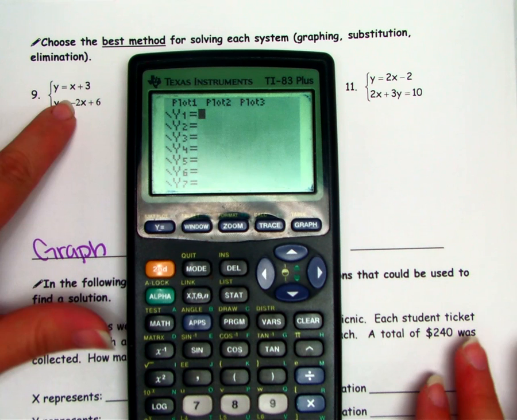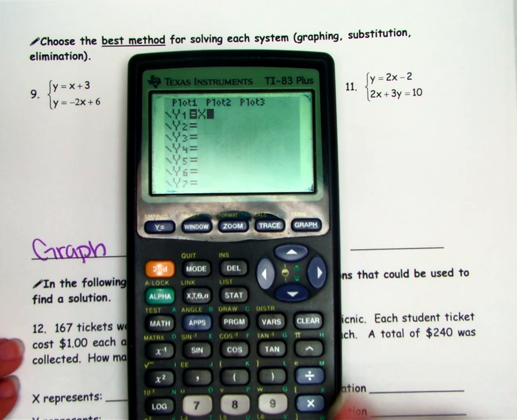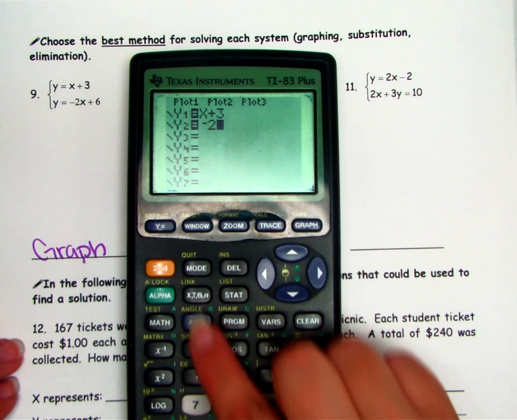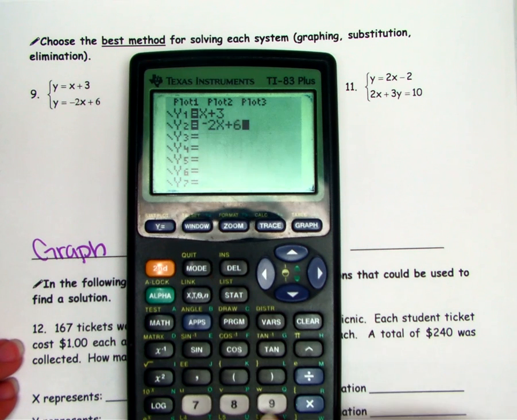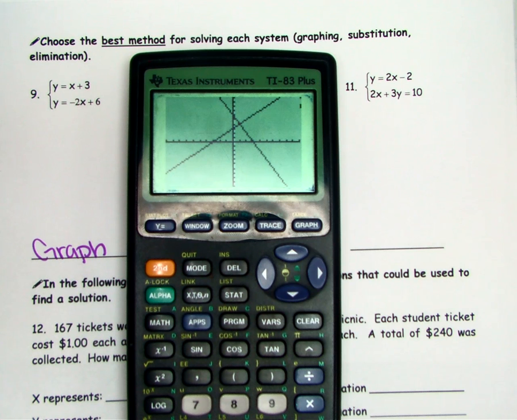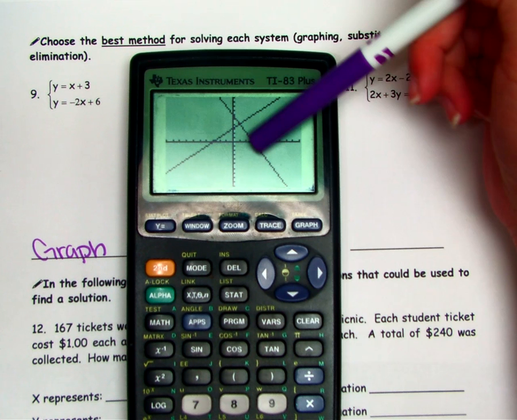So I'm going to type in that first equation. It is x plus 3, and the other one is negative 2x plus 6. I'm going to push graph, and there's my first one, and there's the second equation. I can tell this is the second one because my slope is negative.